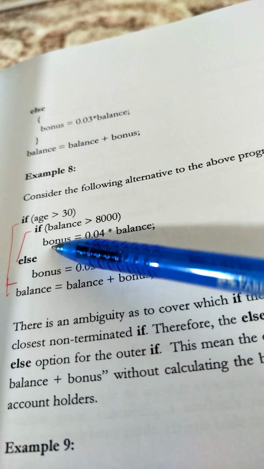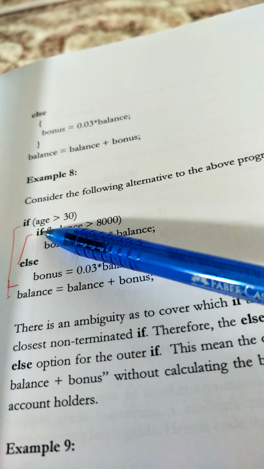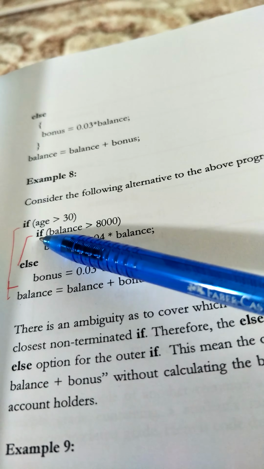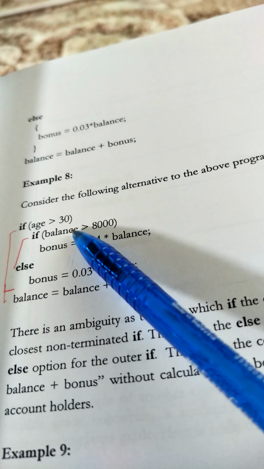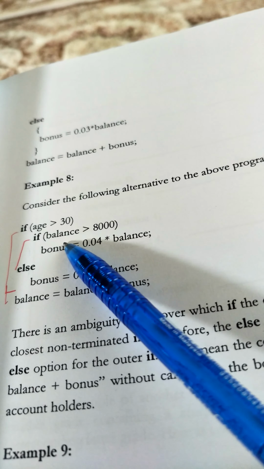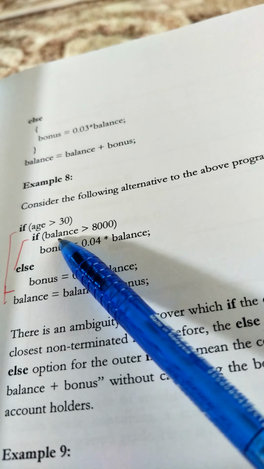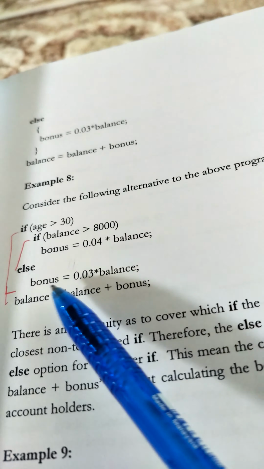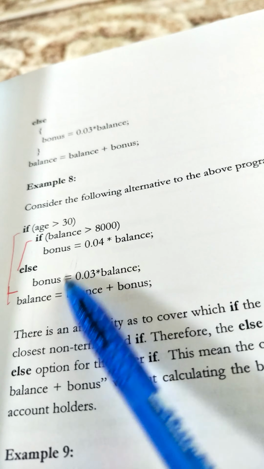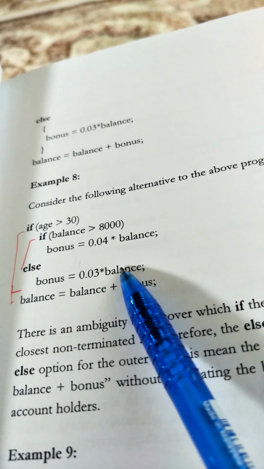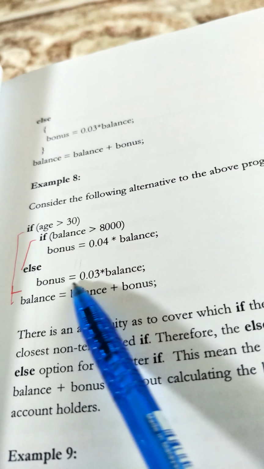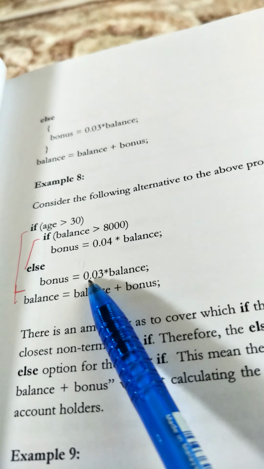Else, this else will go to the closest if. The closest if is that one, which means this else evaluates for the balance less than 8,000. So if the balance is less than 8,000, this is the bonus that we calculate.